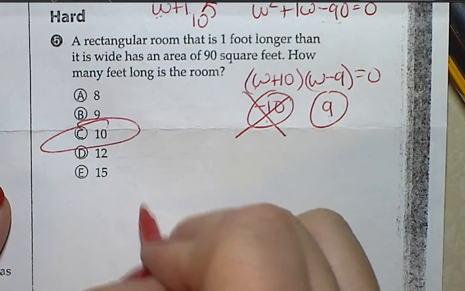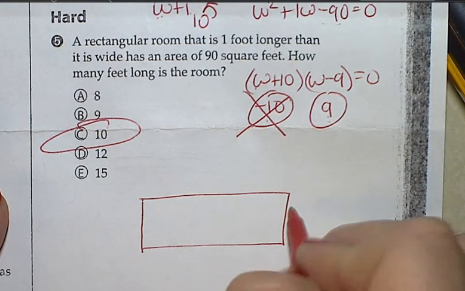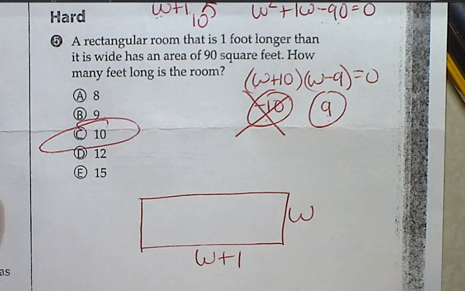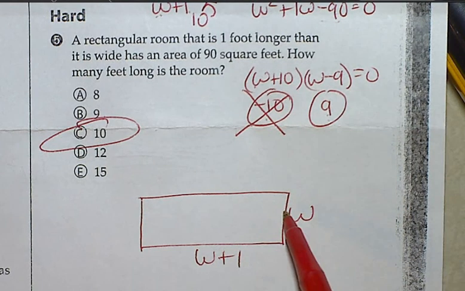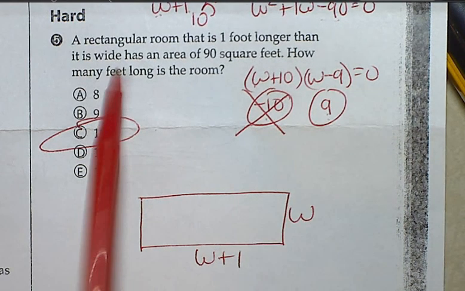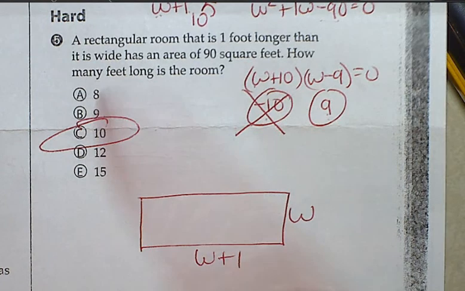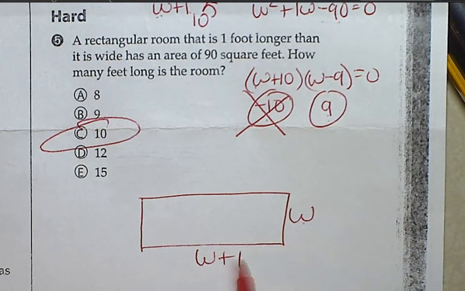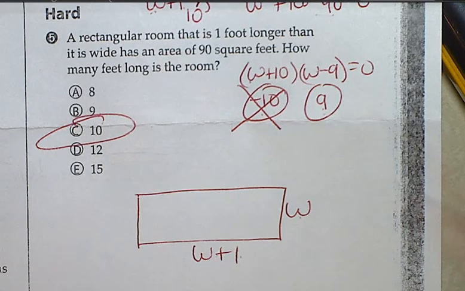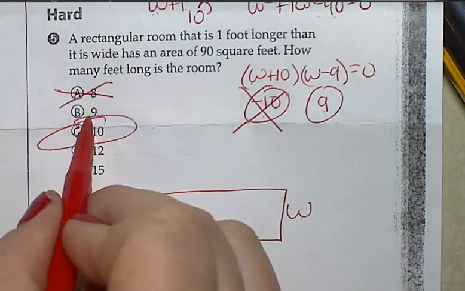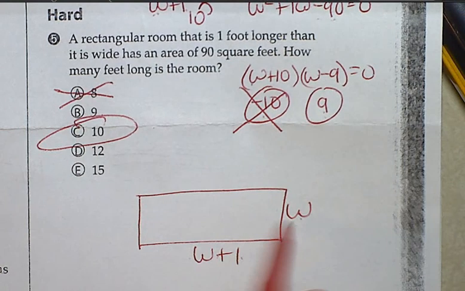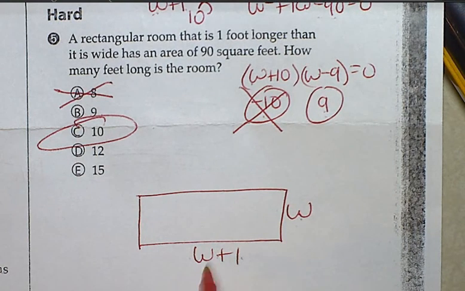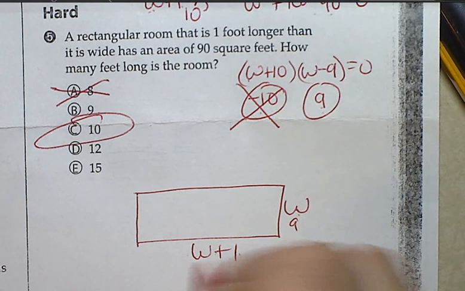Now let's think of an alternative method. Please draw yourself another rectangle. Write w and w plus 1. We know that the area, when you take the length times the width, has to equal 90. So let's start with 8. If this is 8, this would be 9. Is 8 times 9 90? Okay, let's plug in 9. If this is 9, this has to be 10. Is 9 times 10 equal to 90? Yes.